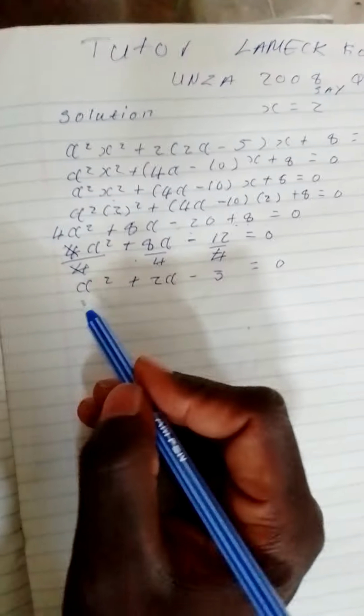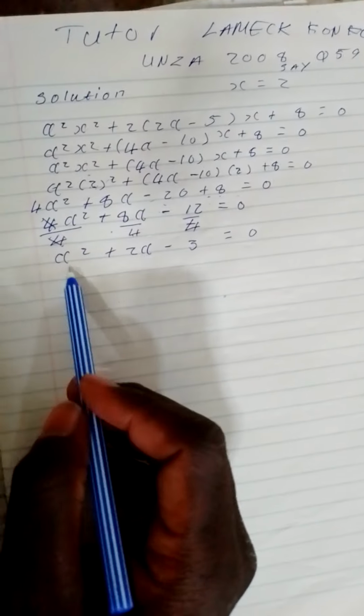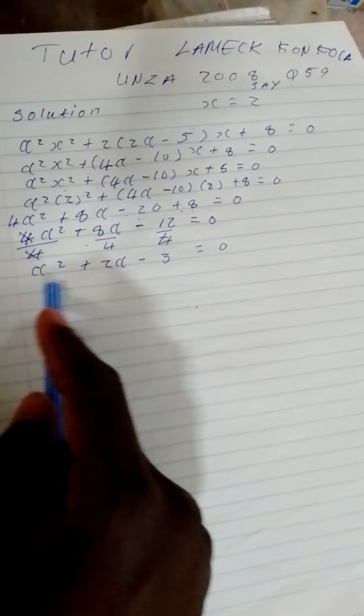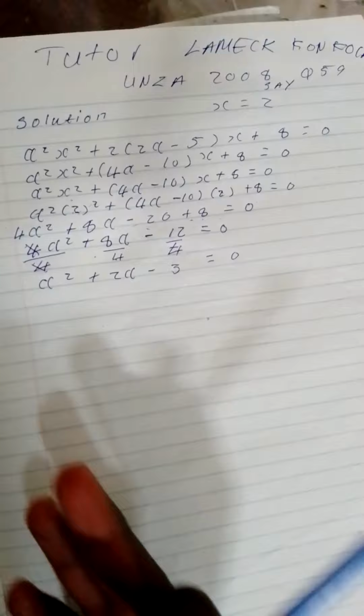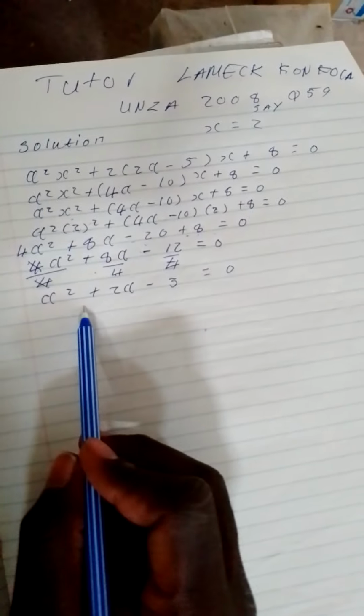So now this is our original equation. We have come up with this original equation. From here we can tell that this is a quadratic equation. You are going to solve this using one of the three methods used to solve quadratic equations: completing the square, substitution, and the quadratic formula. Here we are going to use the quadratic formula.